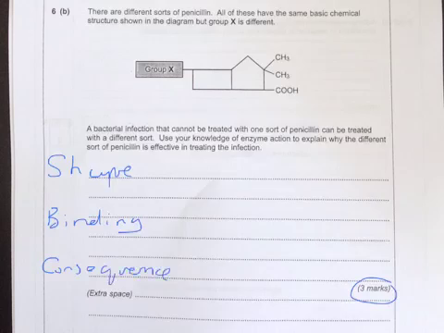So, because we're going to be treating the bacteria with a different sort of penicillin, this different penicillin will have a different shape. I'm limited to what I can write on here. So the different penicillin will have a different shape.